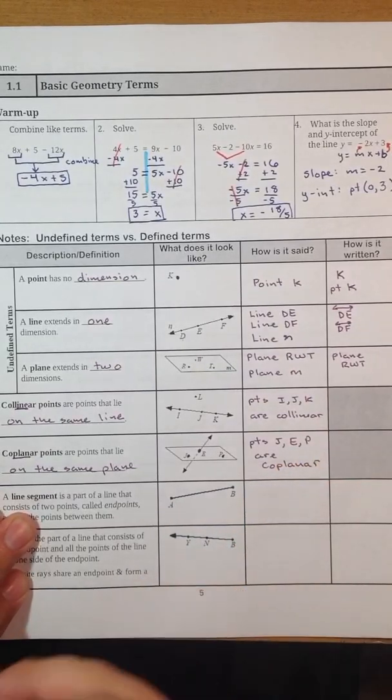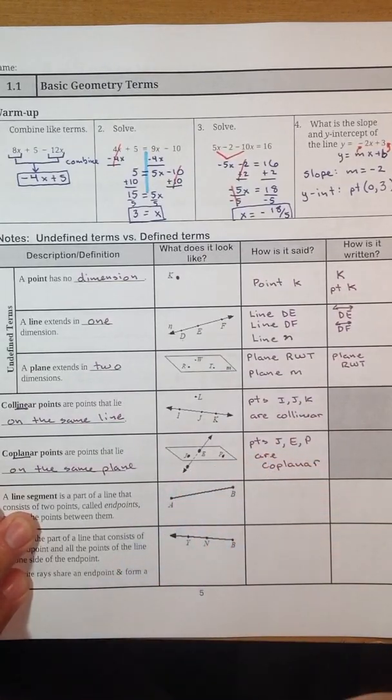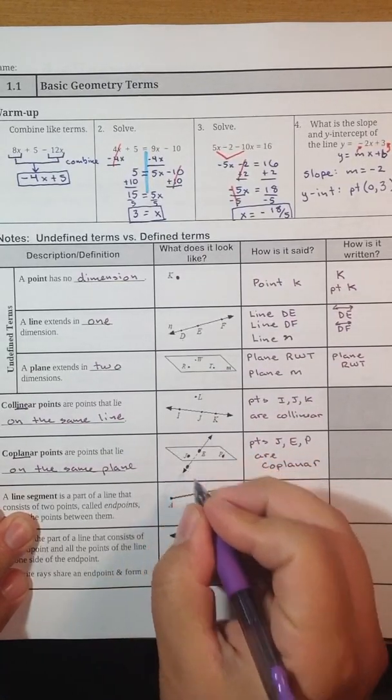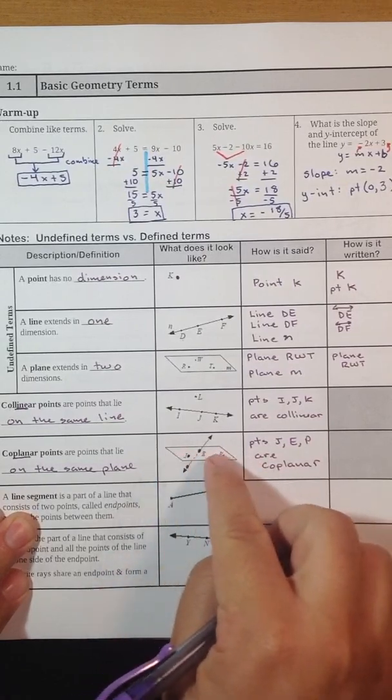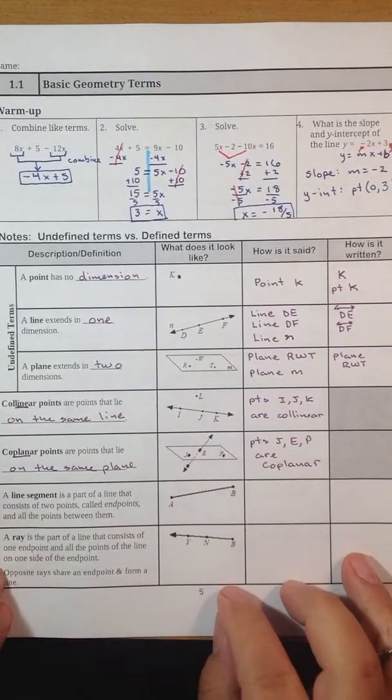Now, if I were to throw an extra random point in there, for instance, if it's on this line but it's way over here, the line that's going through it, that point would not be coplanar because it's not lying on that flat surface that's in the picture. All right, two more vocab words on this page.